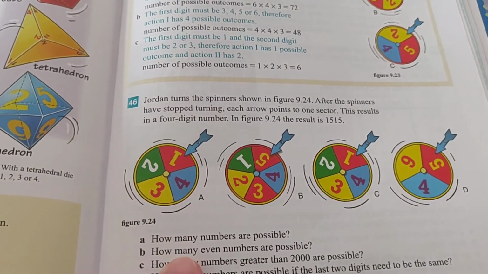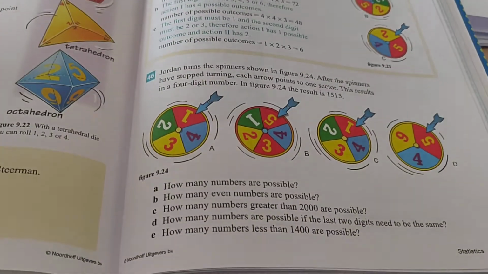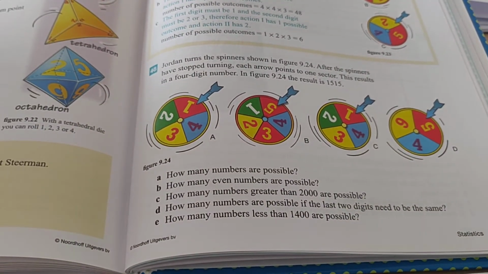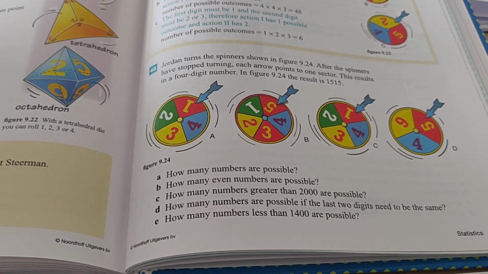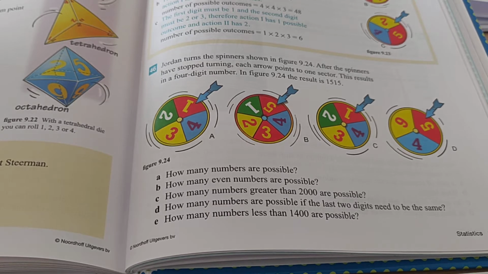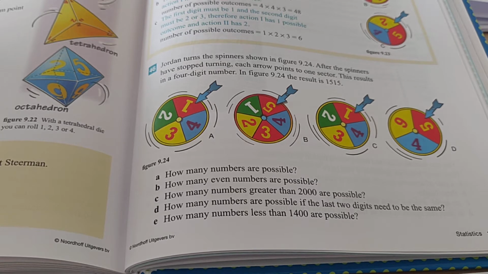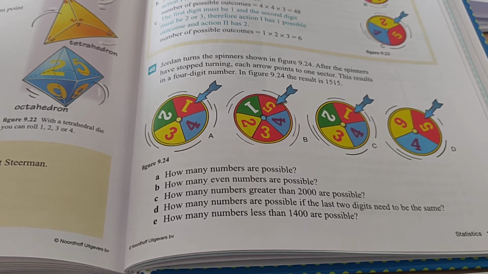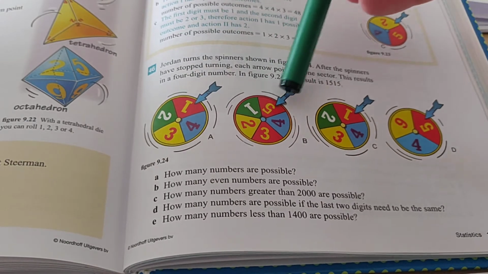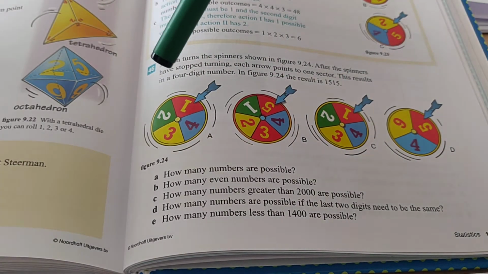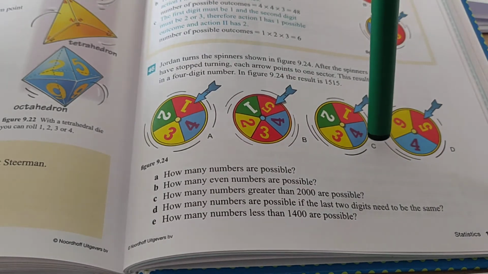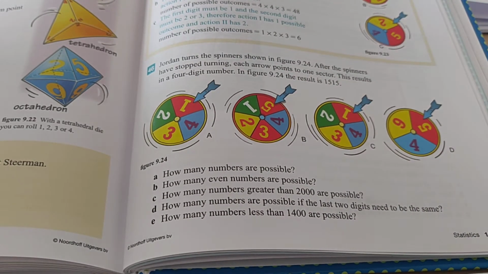This is exercise 46. So let's talk about that exercise. It says Jordan turns the spinners shown in figure 9.24. After the spinners have stopped turning, each arrow points to one sector. The result is a 4-digit number. In figure 9.24, the result is 1515. You can see that the points here are the 1515, so you get 1515. It could also be, for example, 2146. For example, that could be a different number.